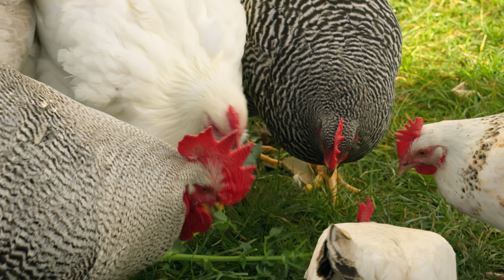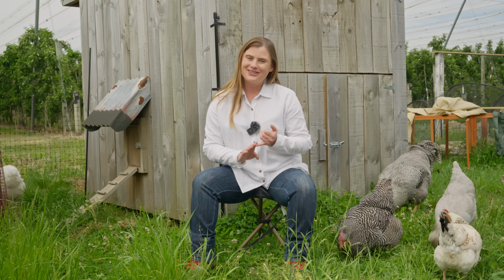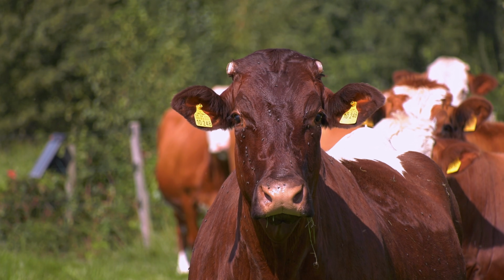Livestock provide valuable nutrient cycling by eating plants and then pooping out something that is really, really rich in things that plants really need, being nitrogen, phosphorus, and potassium, as well as lots of trace elements that plants need too.